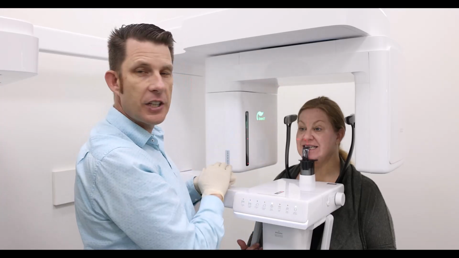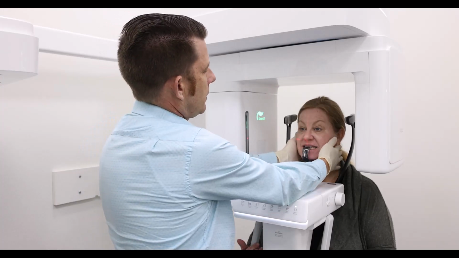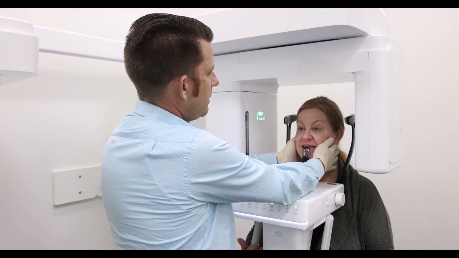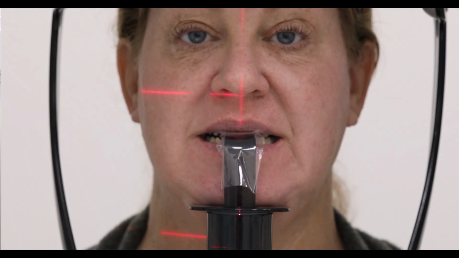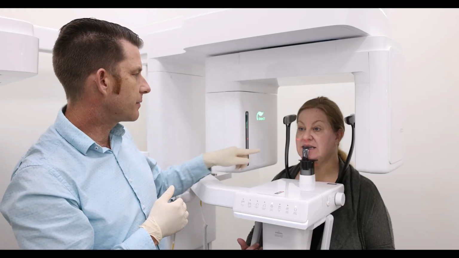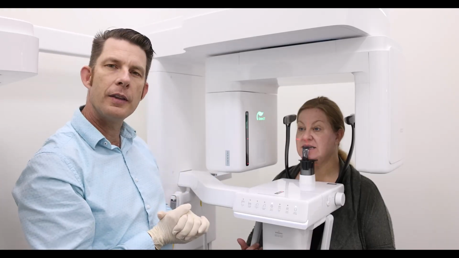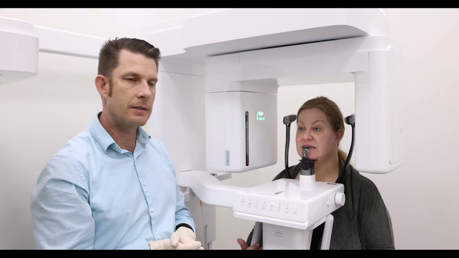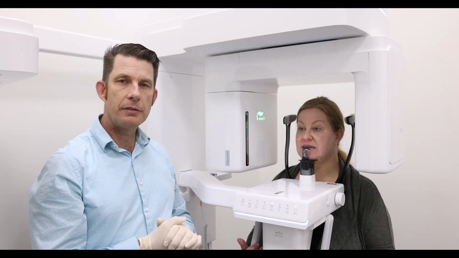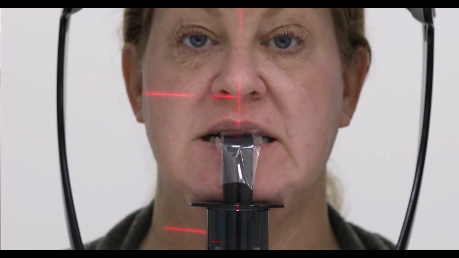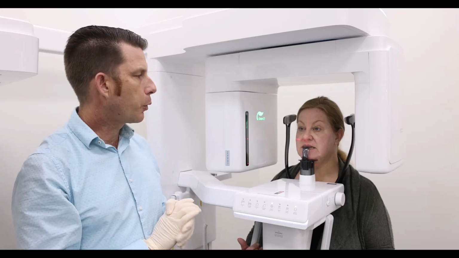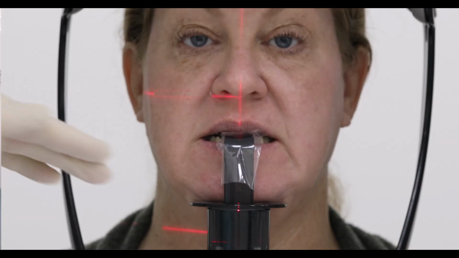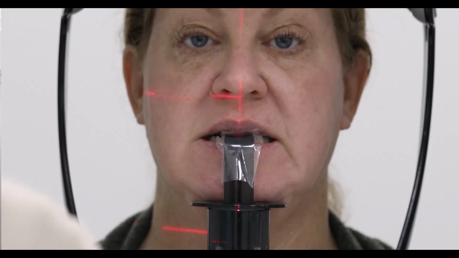Next, I'm going to make sure the patient is lined up center. We're going to go ahead and get you lined up center here. Perfect. Chin's on the chin rest. Couple things to note. We have a horizontal beam shining on the right side of the patient's face. Depending on the field of view you've chosen, it depends where that horizontal beam will be located. The important thing to remember is that the horizontal beam is the center of the height.